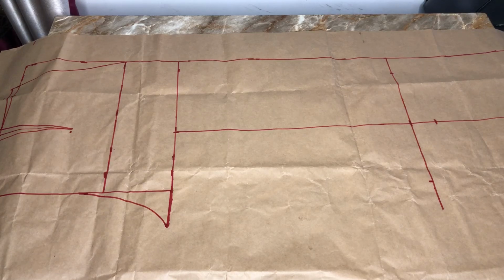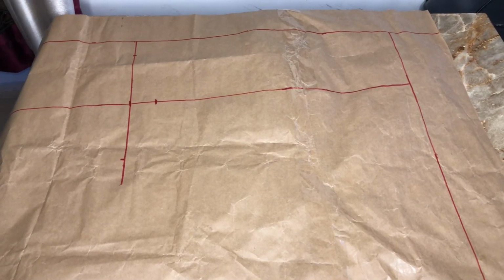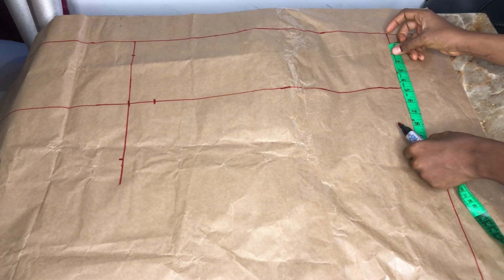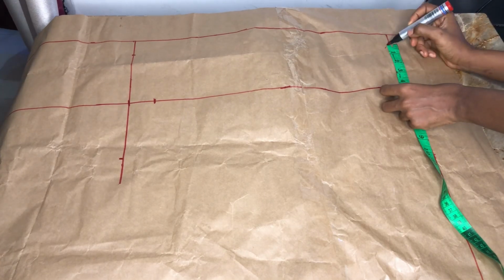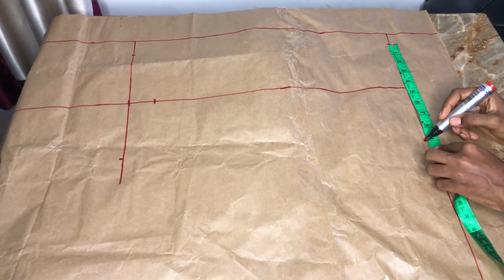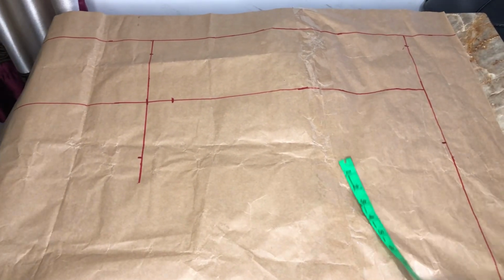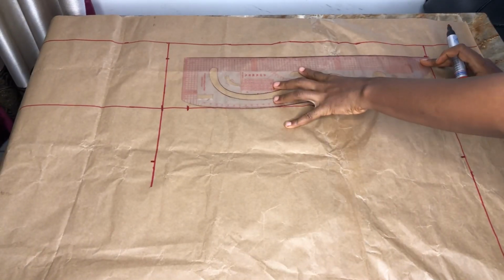I'll put the same measurements on my ankle as well. Then I'll use a straight ruler to connect the line. I'll start from the ankle to the knee, then from the knee to the hip.